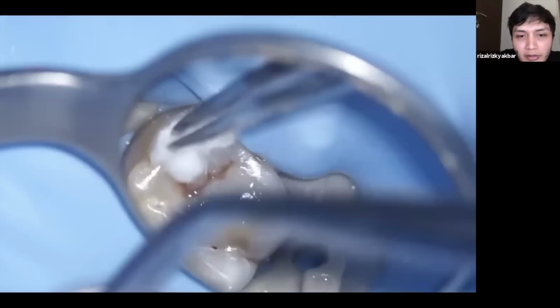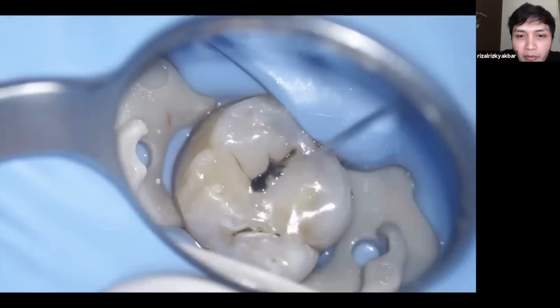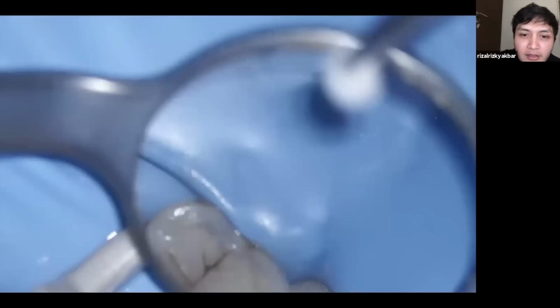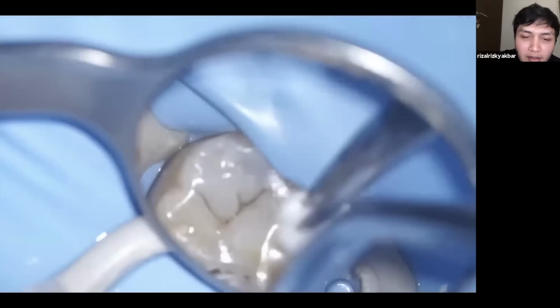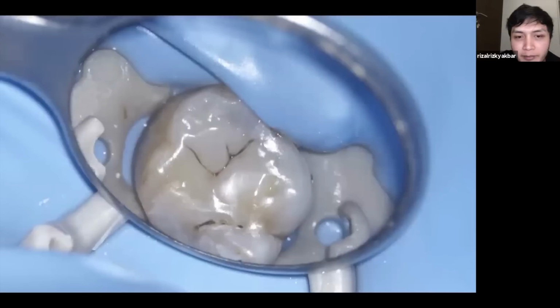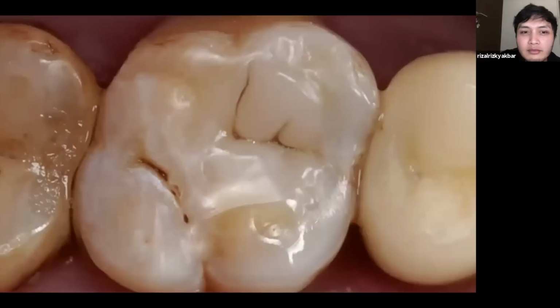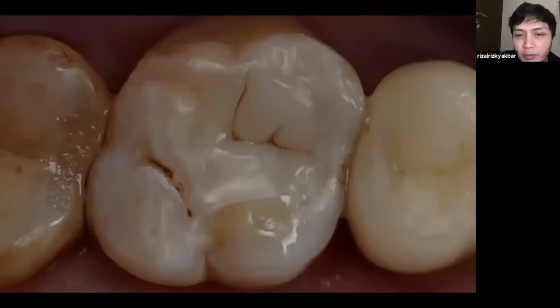Okay, and if you feel that micro brushes are really expensive, you can use the cotton pellet to remove all the excess stain. Yeah, as easy as that. In this case, I use black stain.